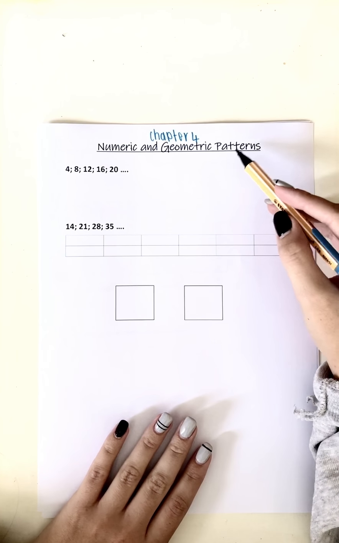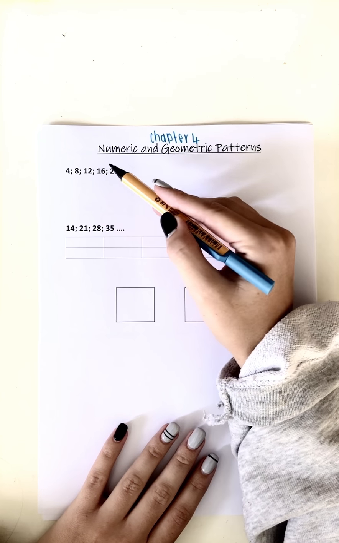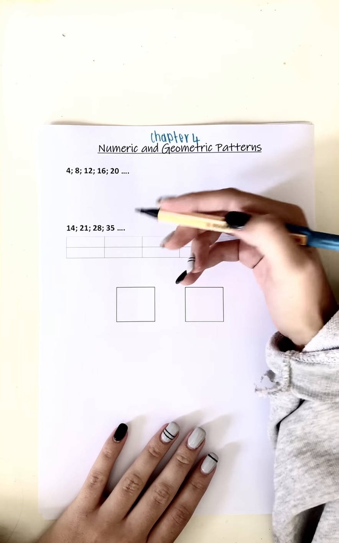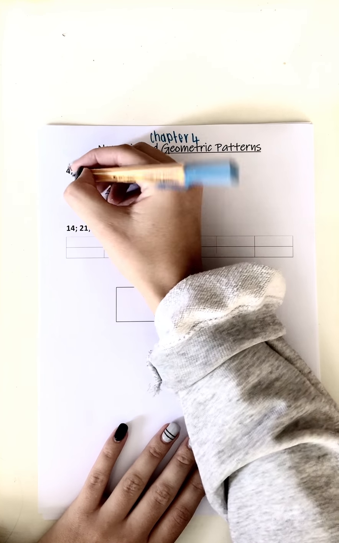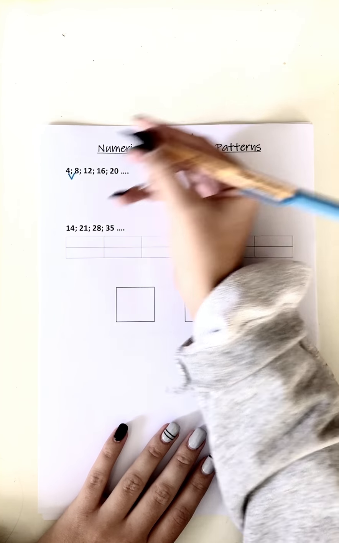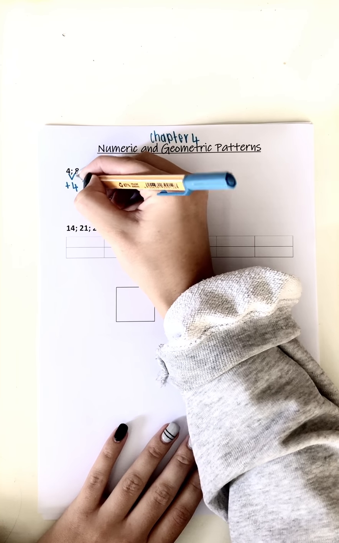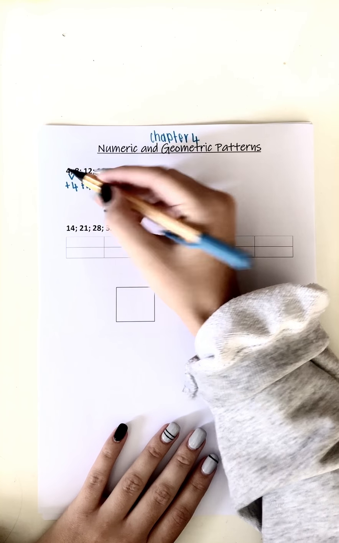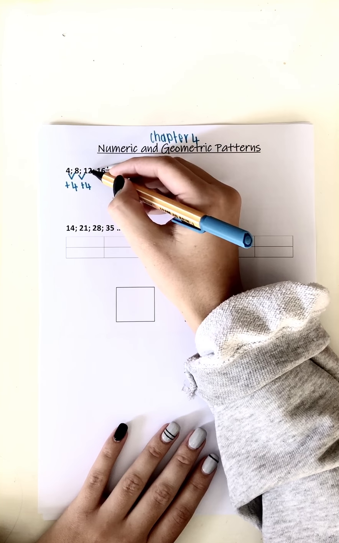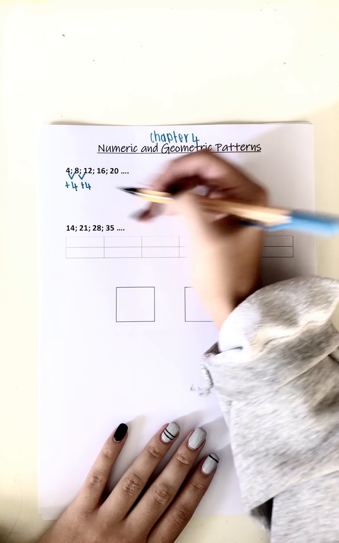Now if we look at patterns, I've got an example here, 4, 8, 12, 16, 20. And this may sound very familiar to you because this is the 4 times tables. So I know with each one, I'm adding 4. Okay, and I did this by taking 8 and I minused 4, and I got 4. Then I took 12 and I minused 8 and I get 4. 16 minus 12 gives 4.